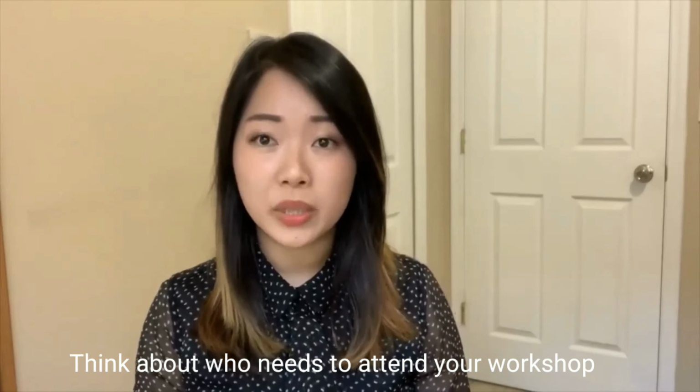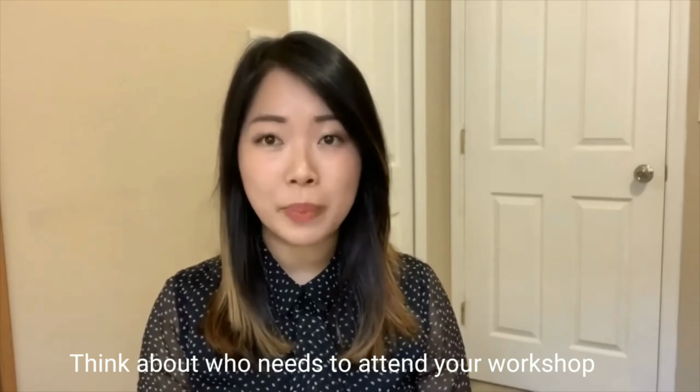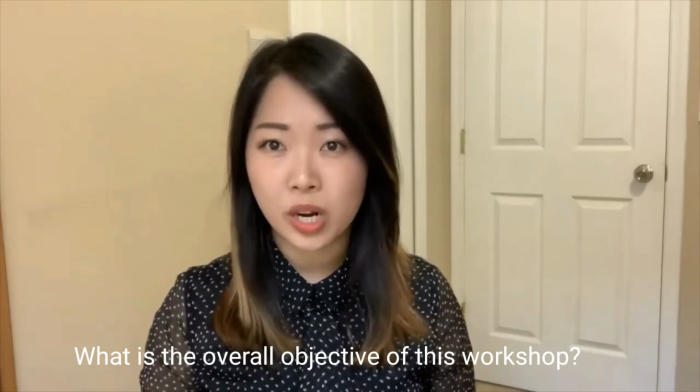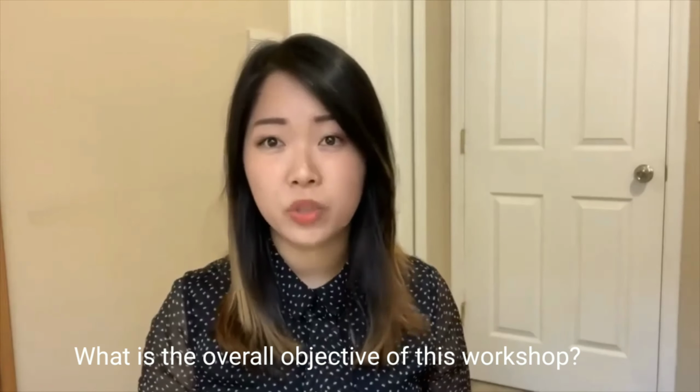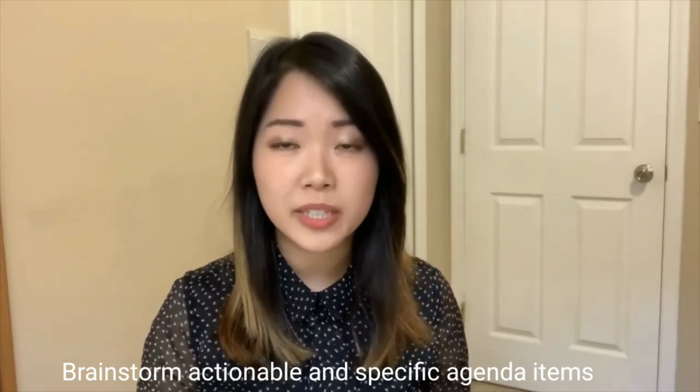So you have to think about who your stakeholders are going to be and who are the people that are going to be required to attend this workshop. And you also have to think about what is the overall objective of this workshop. What is the purpose of having a workshop in the first place? And then you can have more specific actionable goals as part of your agenda. So some topics that you want to cover specifically.